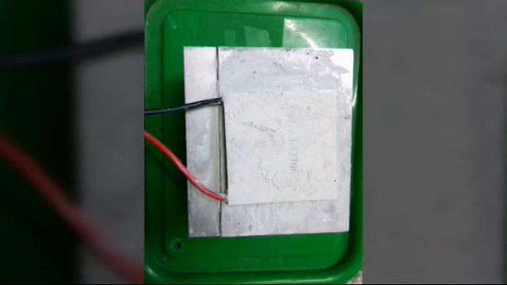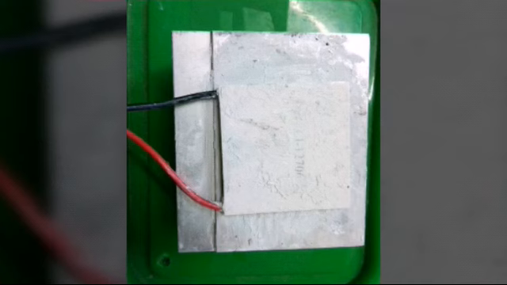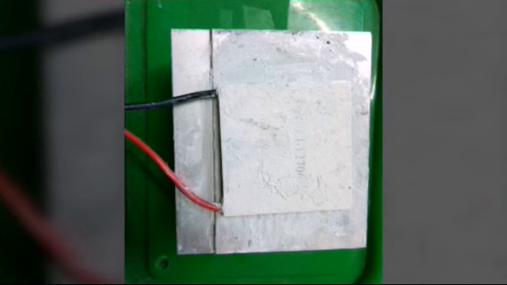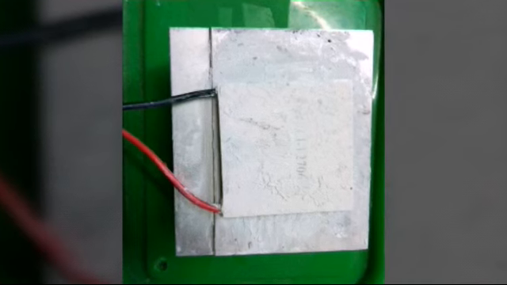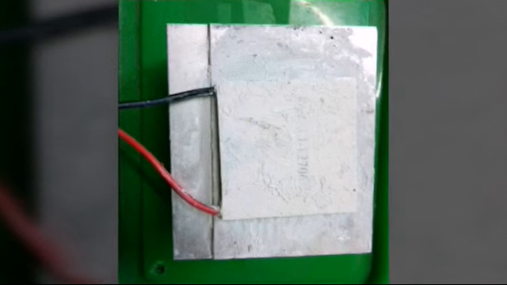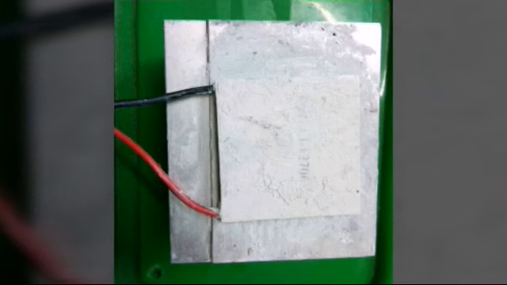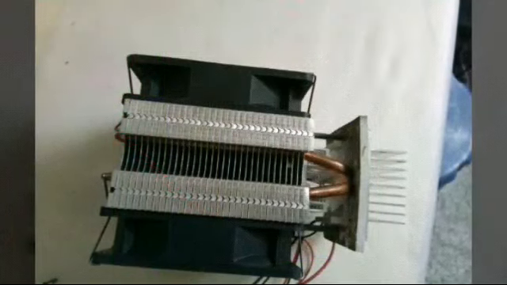This Peltier module is also used in homemade refrigerators, ACs, etc., but here we are using it to condense water from the air. The methodology used here: step 1, ambient air is allowed to pass over the medium.